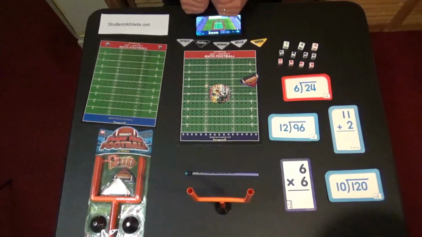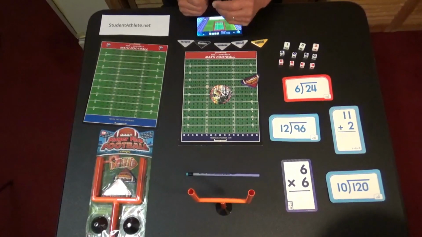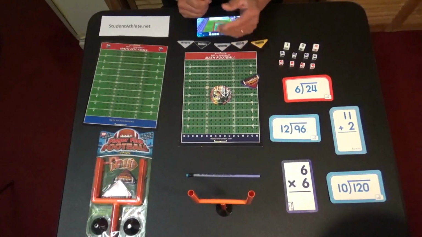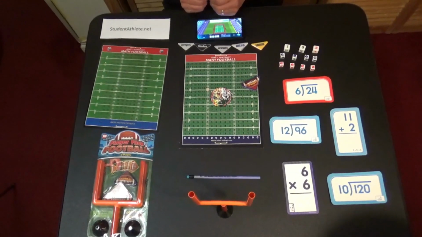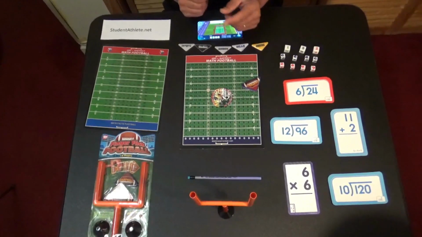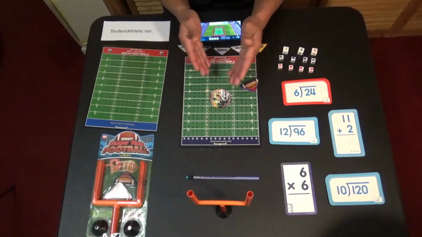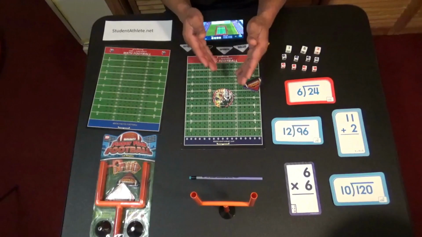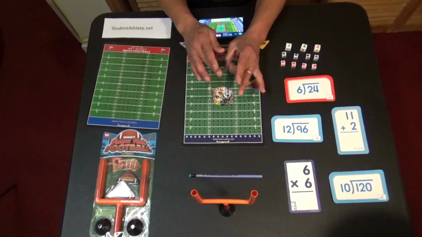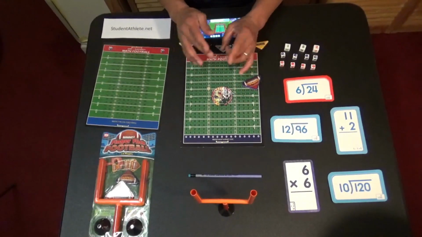You can incorporate kicking field goals and extra points in other MathFacts football activities, so check out my videos showing how to run plays and score touchdowns moving these cubes on the playing surfaces. And again, after scoring a touchdown, you can kick an extra point. During the game, you can kick a field goal.